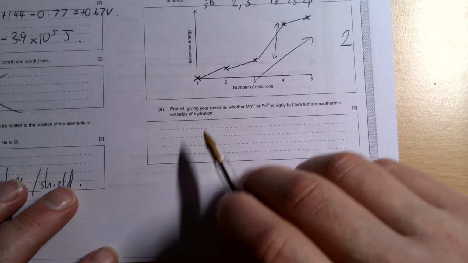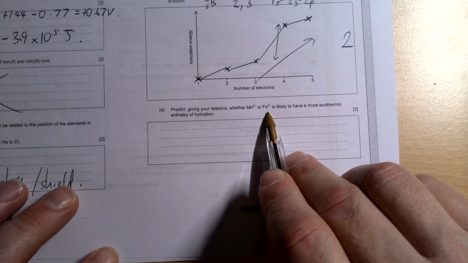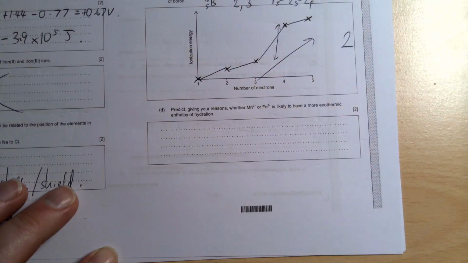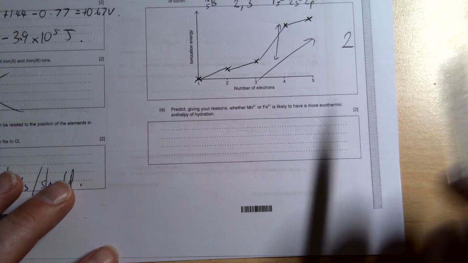Okay, so predict, given your reasons, whether Mn2 plus or Fe2 plus is likely to have a more exothermic enthalpy of hydration. Now, enthalpy of hydration appears not to be in your syllabus, but let's think about it very briefly.